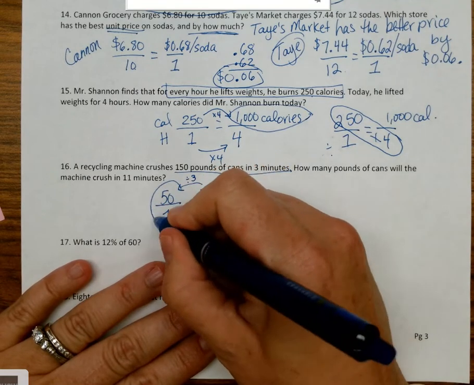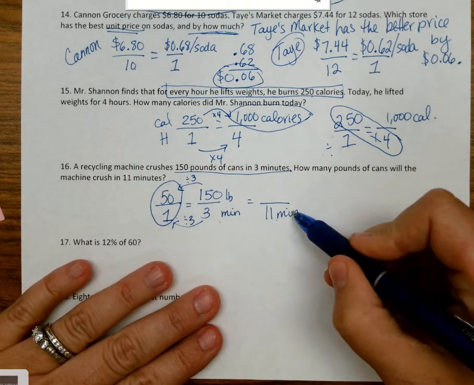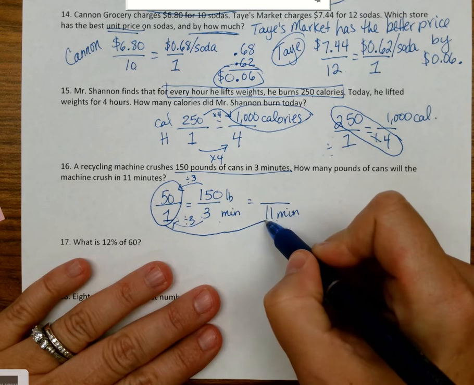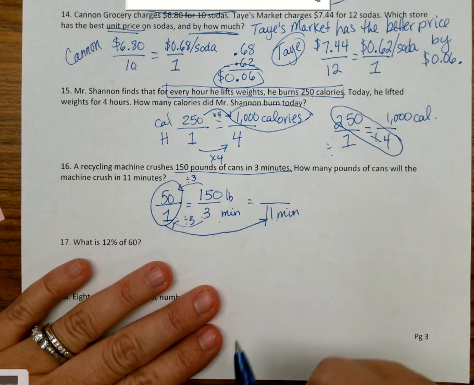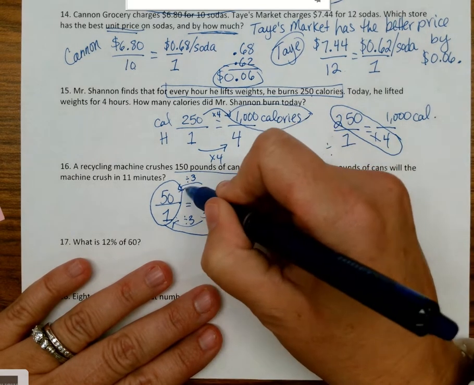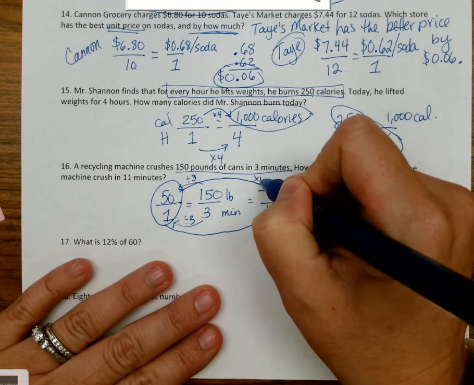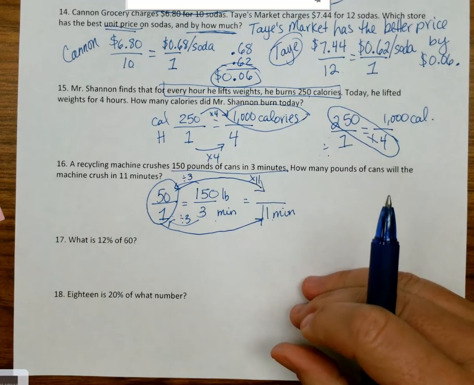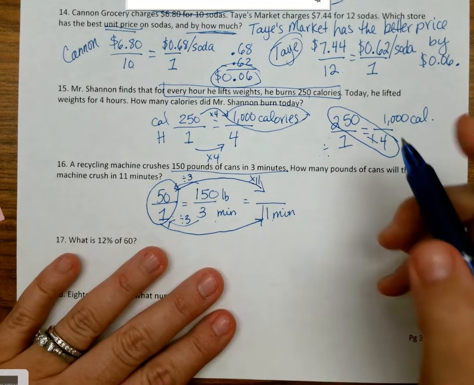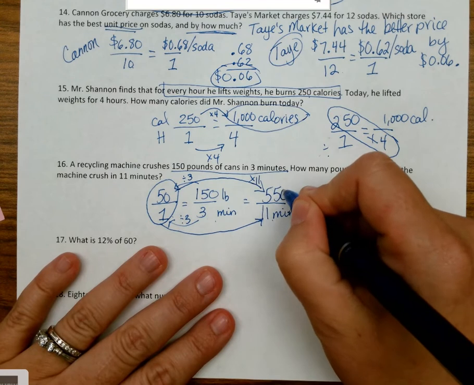use this unit rate to help me get to 11, because going from 1 to 11 is much easier than trying to figure out 3 to 11. Now I'm multiplying 50 times 11, which will give me 550 pounds.